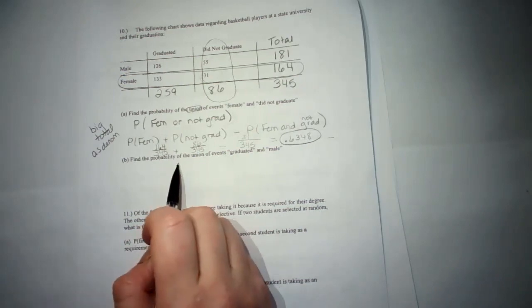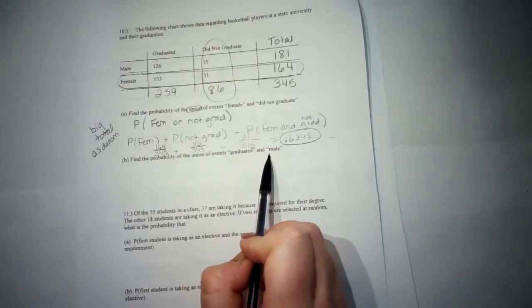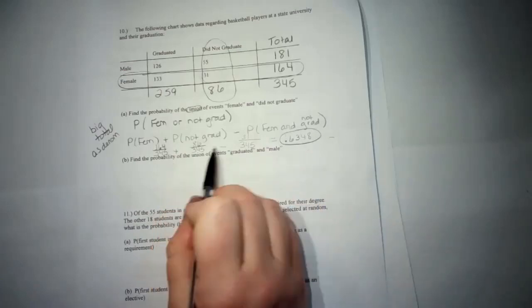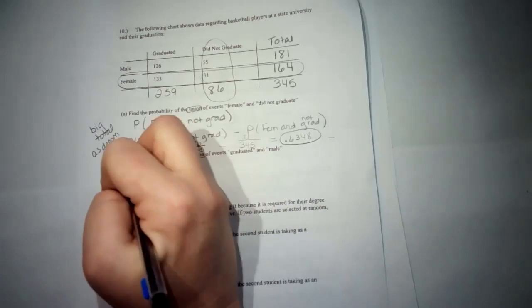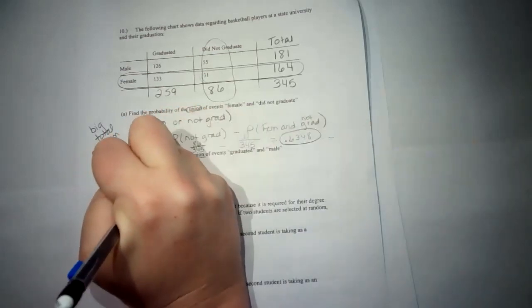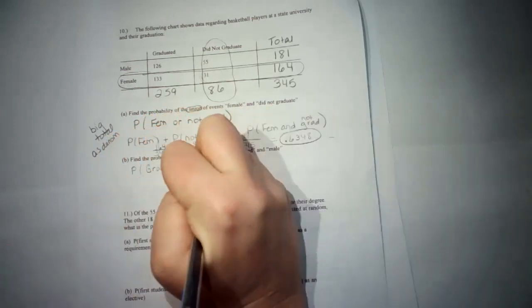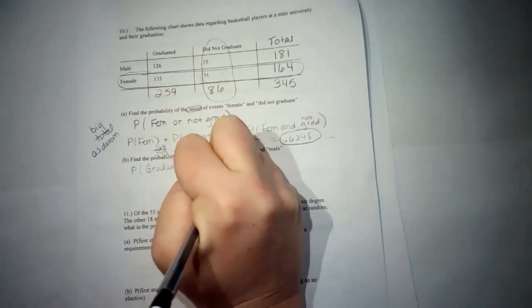So the next union they want us to try is the union of the events graduated and male. So it may look like this and it would say union, or it might say the probability that a student graduated or they are male.